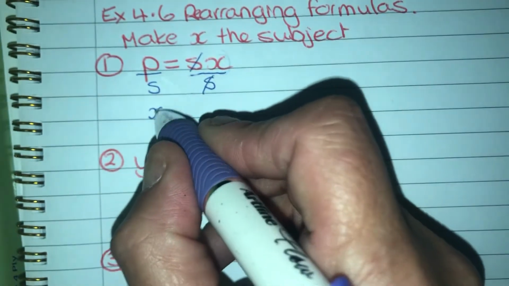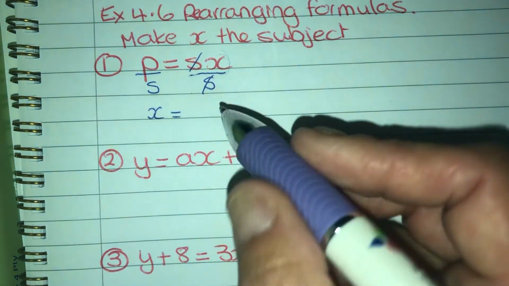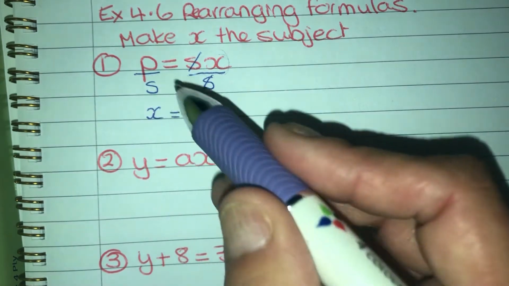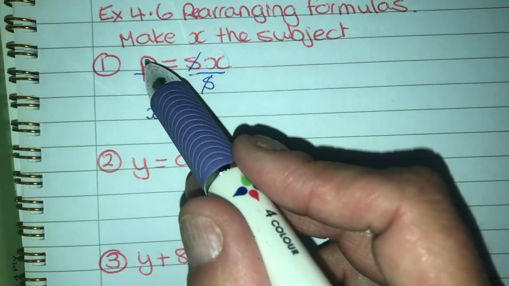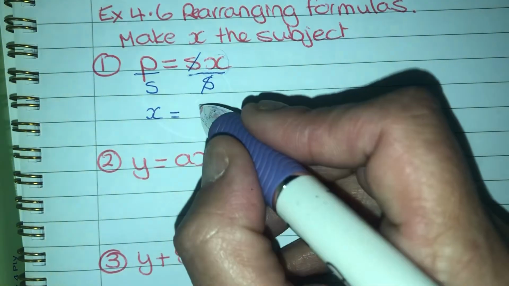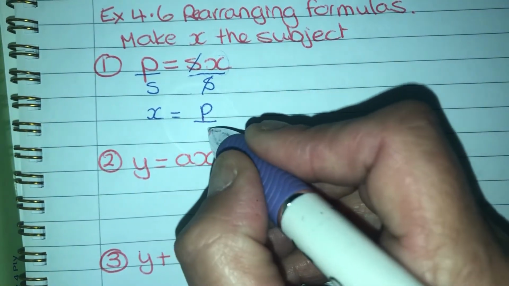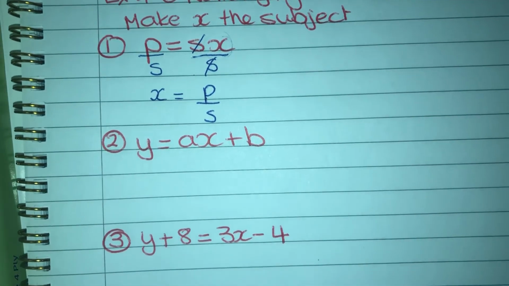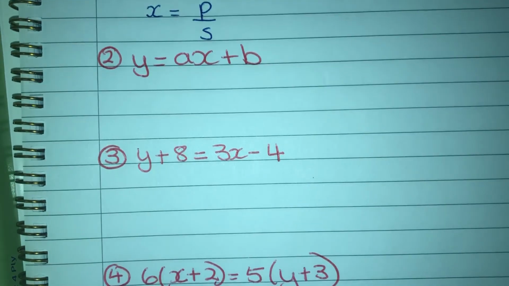I'm going to put the X on this side because we like it to be on the left-hand side. And so our answer, we can't go any further than that. Normally we would go, that might be a 20, so we'd do 20 divided by the 10. But because there's no numbers, it's just letters, then your answer is just X equals P over S. So you've got to remember all the rules that you've been taught in this chapter. This is the last one in the chapter, so it's going to use everything that you've known.